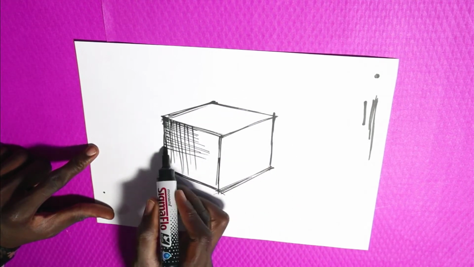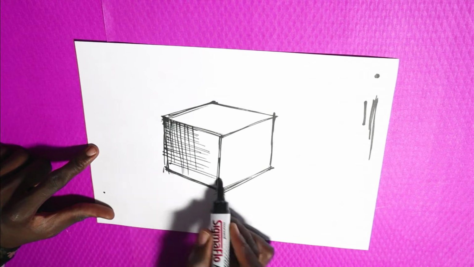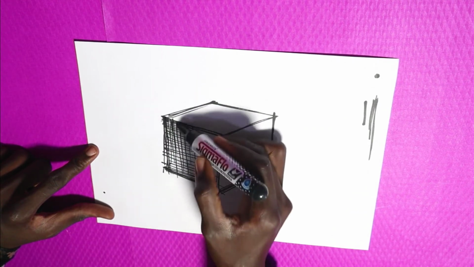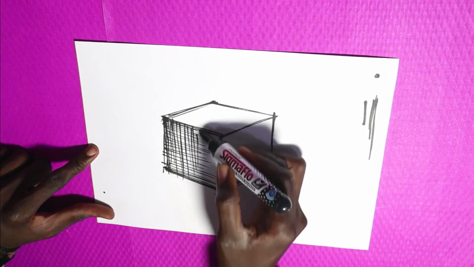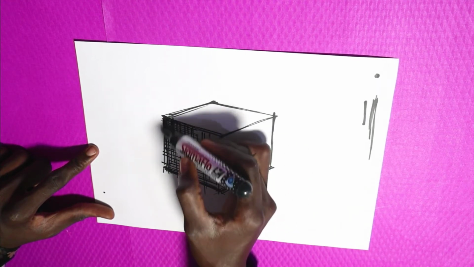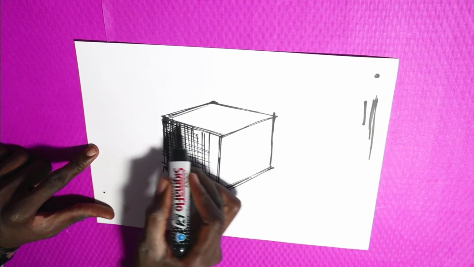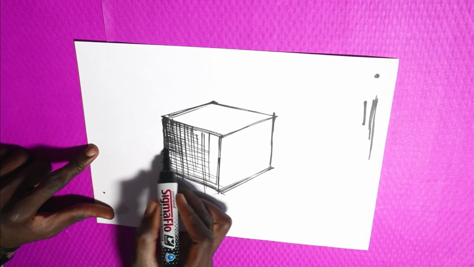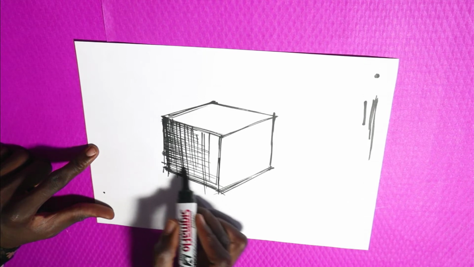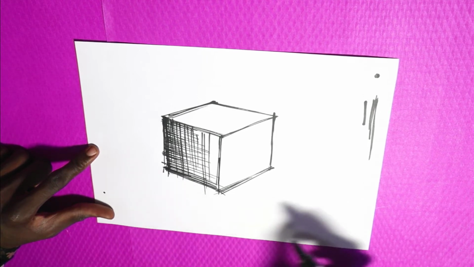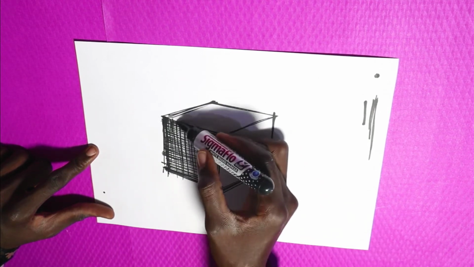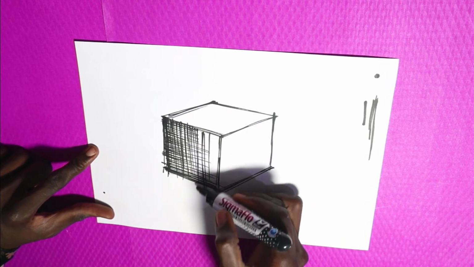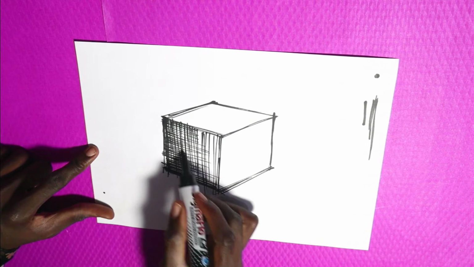So I am using the cross hashing method of shading. Remember, this is my dark part. I'm going to emphasize as much as I can that this is my dark part.